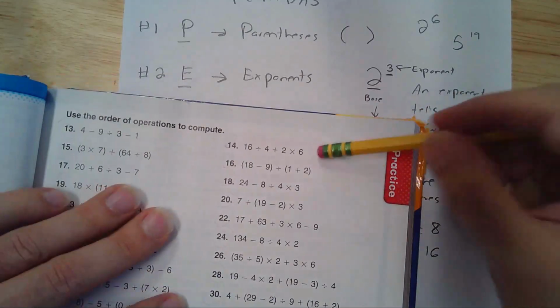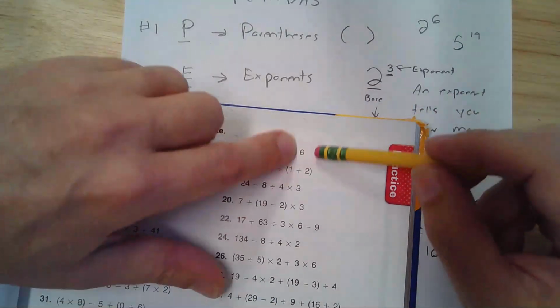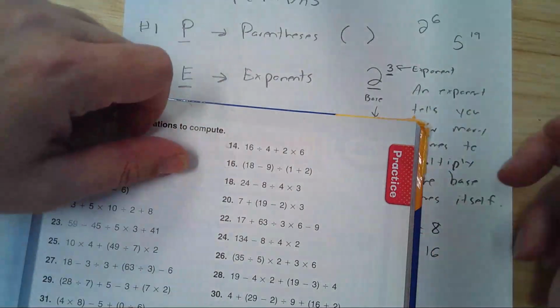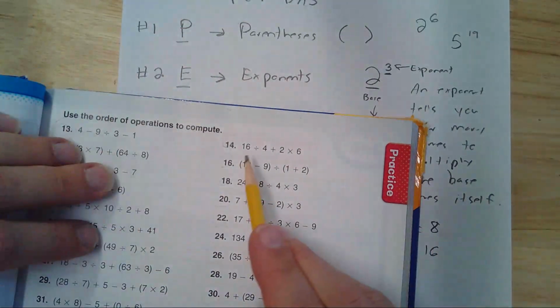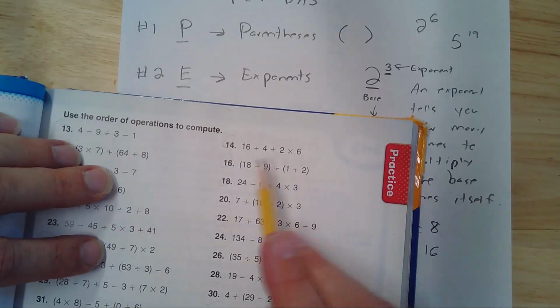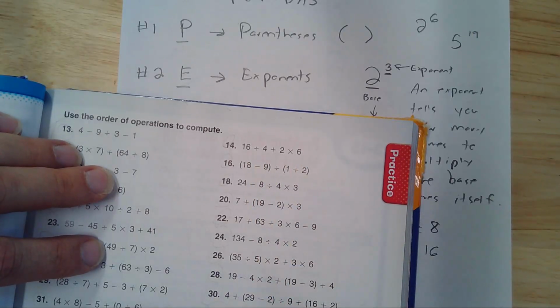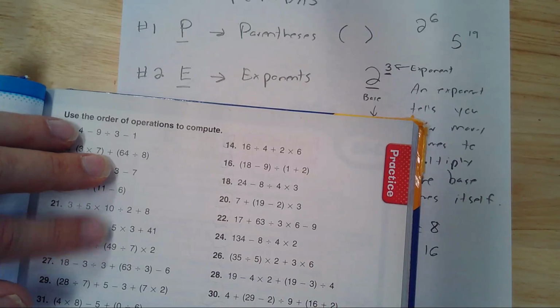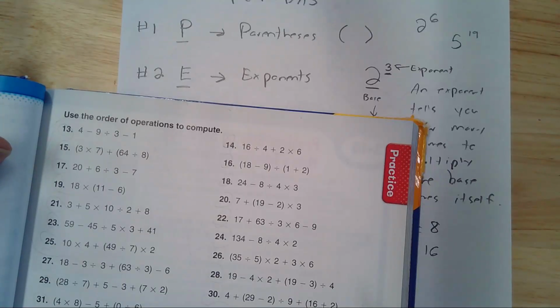Basically, the problem could look something like this. Maybe here they had 3 times 2 in brackets. But at this point here, we're looking for multiplying and divide symbols. What I am making sure I am not doing is adding and subtracting at this point.